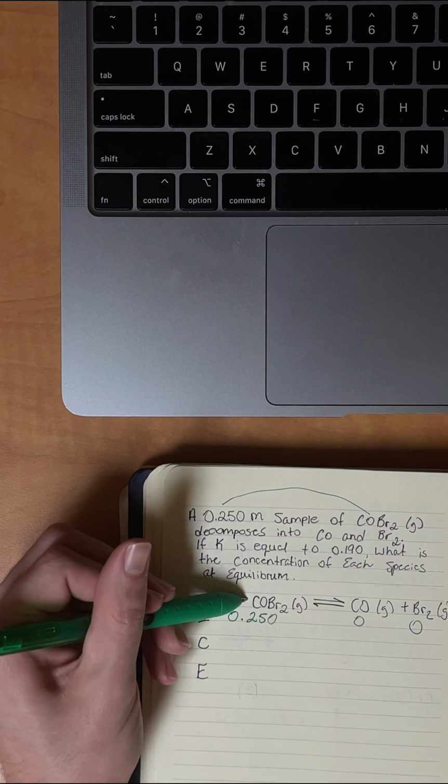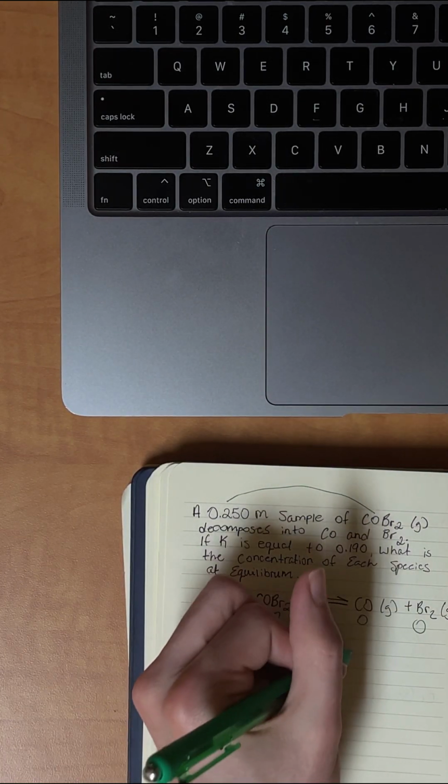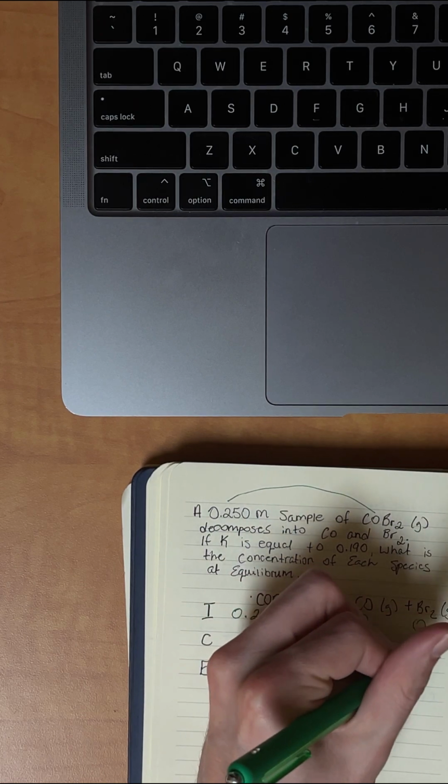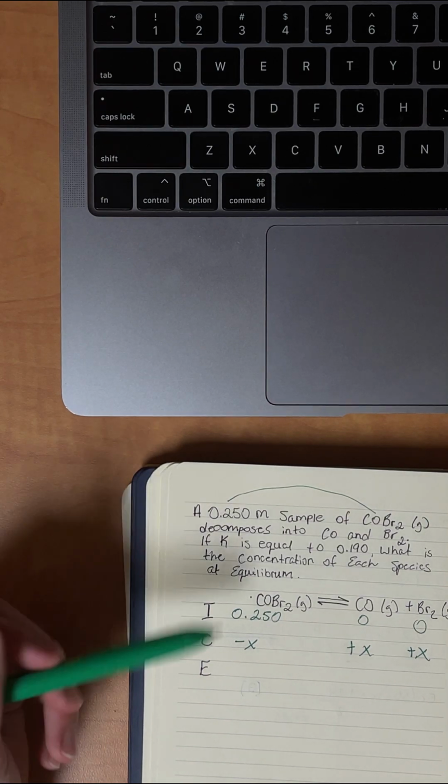Now, when we're putting in values for C, we're going to put in things that we don't know. C stands for change, and because everything on the left of the equation is negative, everything on the right is positive because you're producing more products.